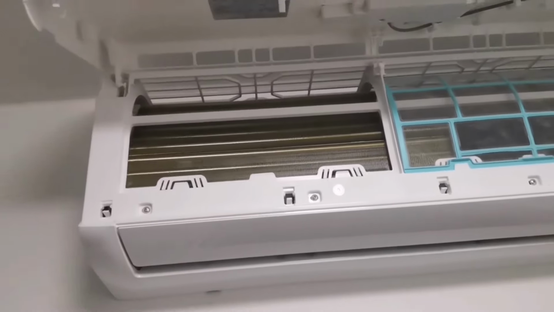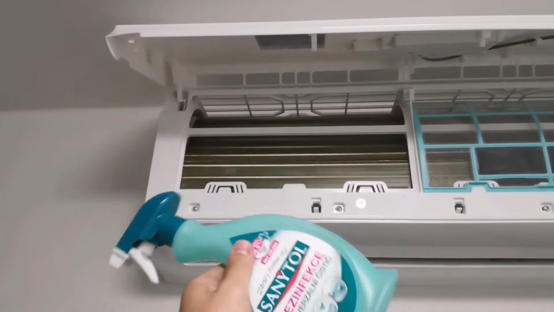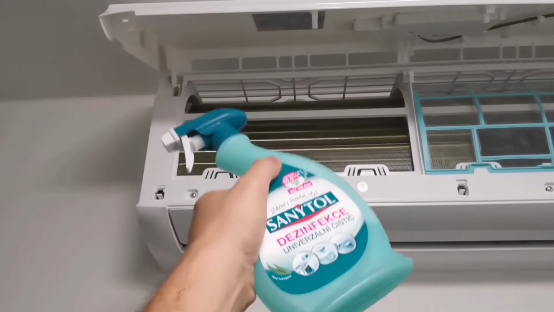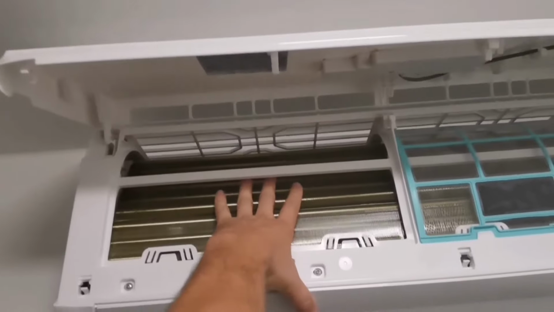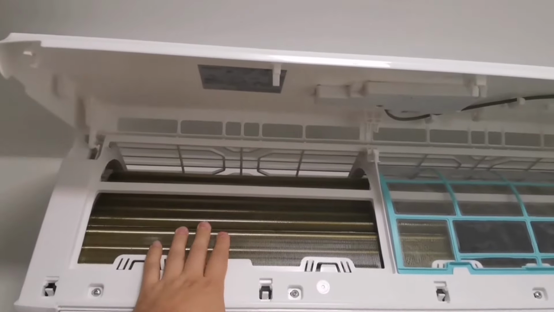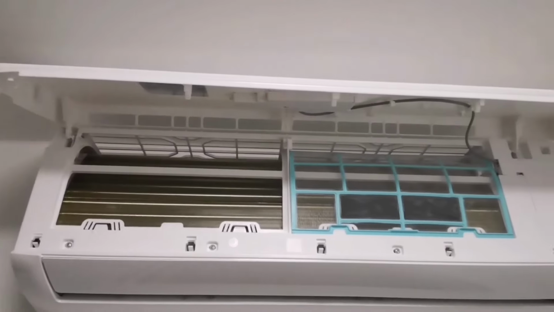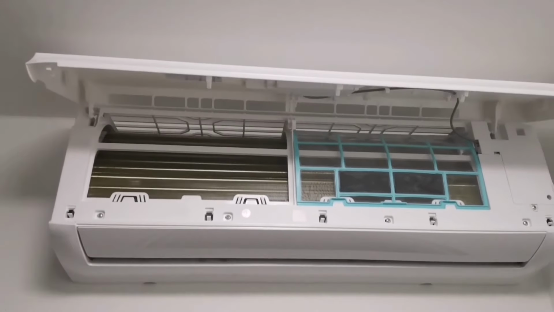And then just use spray again, but with normal fresh water, to remove all other dirt. The water which you apply here will go out through the pipe. Yeah, you can do it by yourself. It's very easy and fast. Actually, you can save some money.